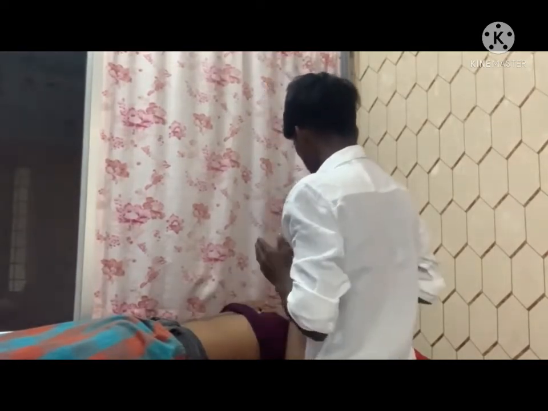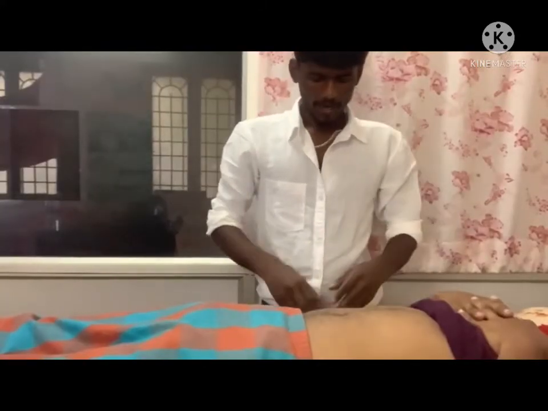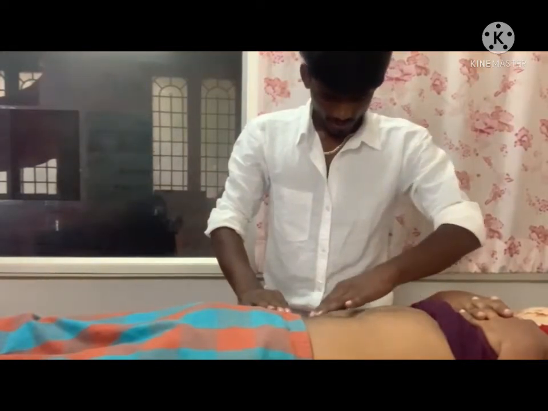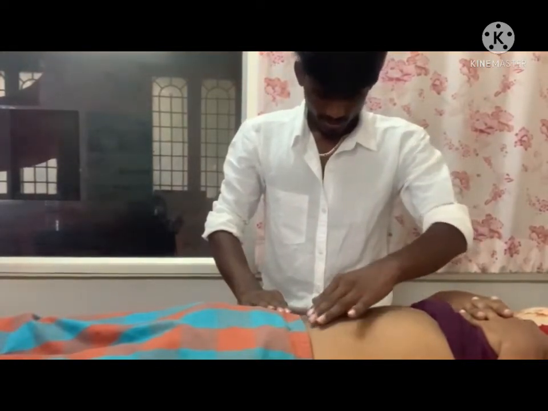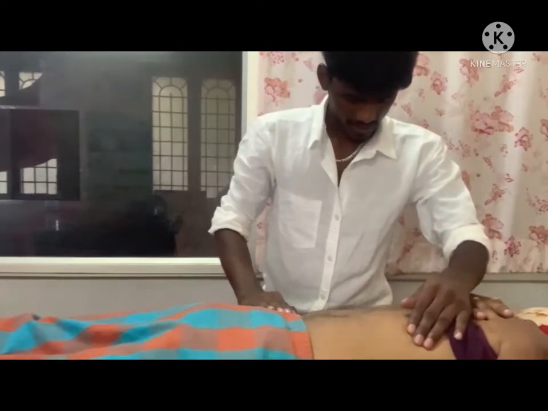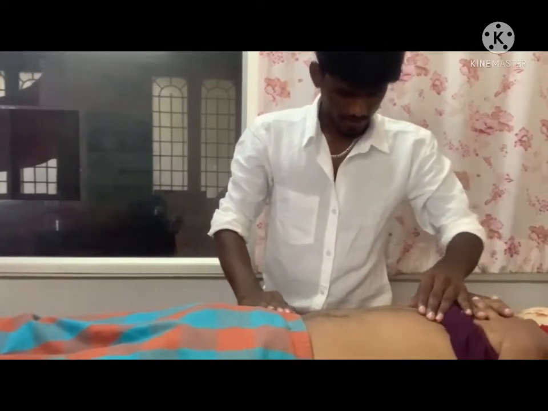If you have pain, point to those areas. Now I am inspecting the abdomen for any scars or striae, dilated veins, rashes, or ecchymosis.